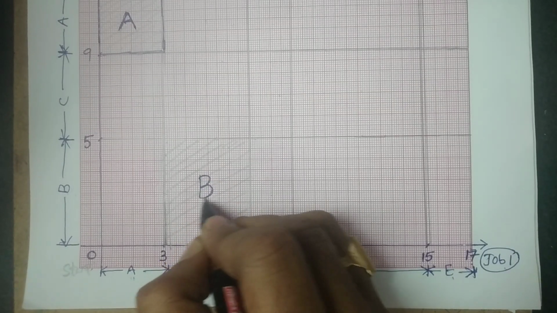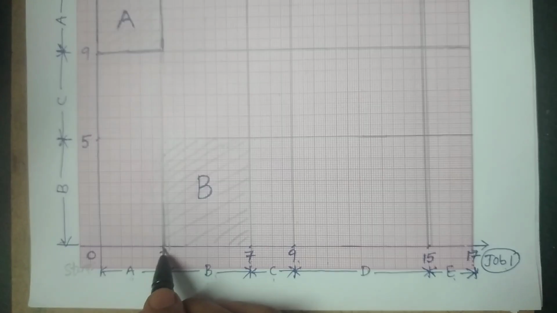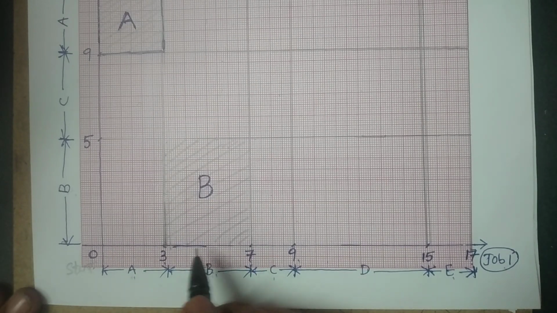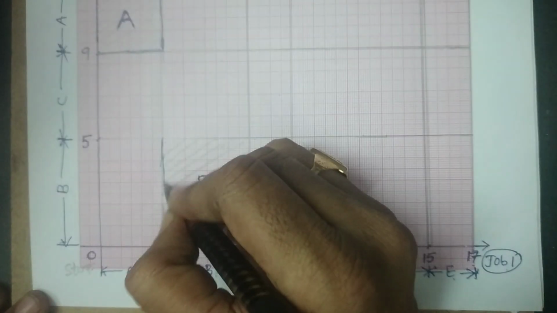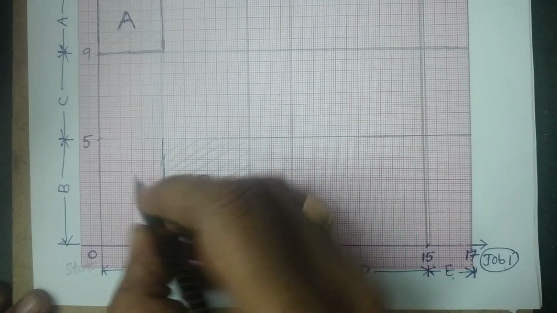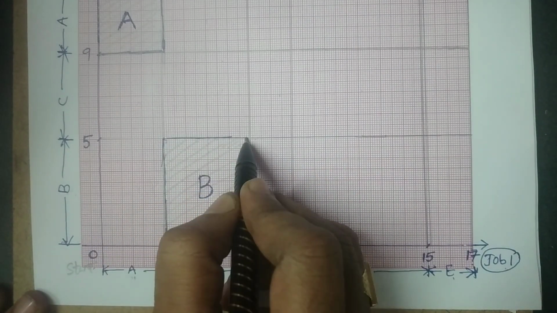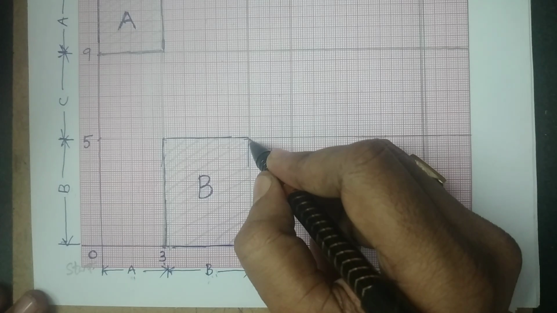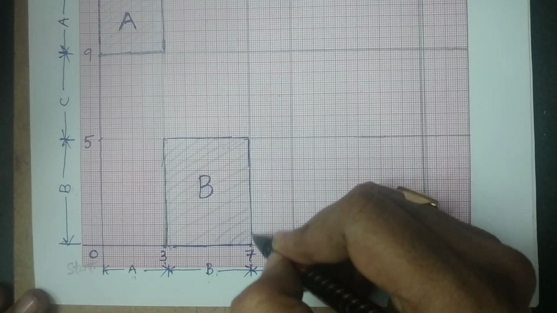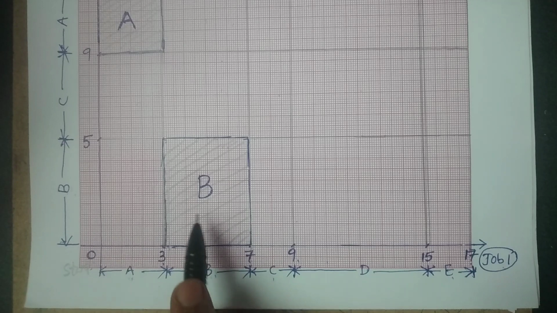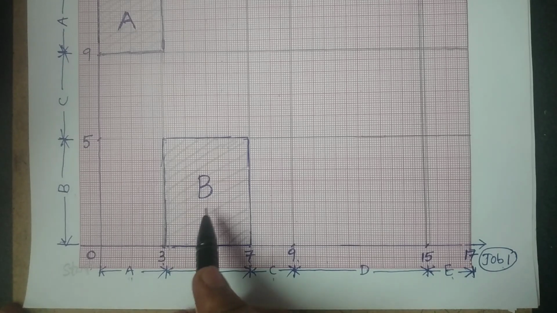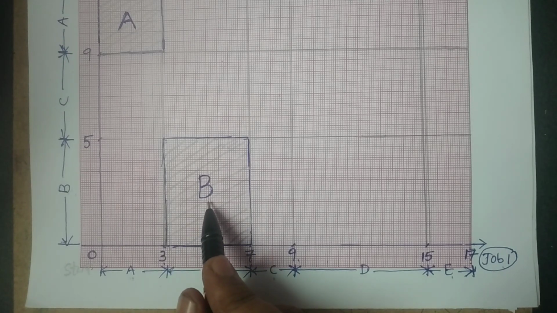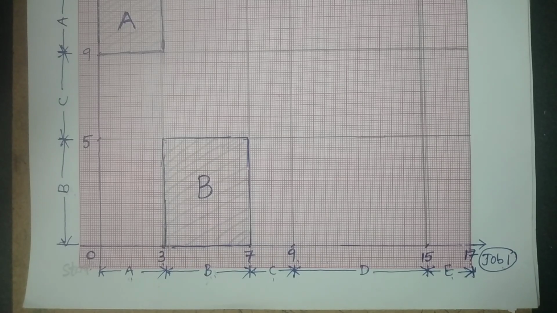Now I write B. So now I draw one particular border line for the entire box or block. So now this block is represented. You draw with the help of a scale, that is, by using the scale. So the block is the intersection part of B, the processing time of B, that is mission B.